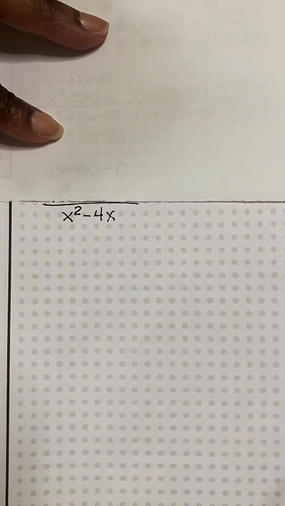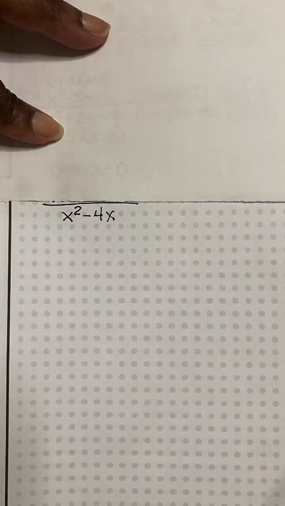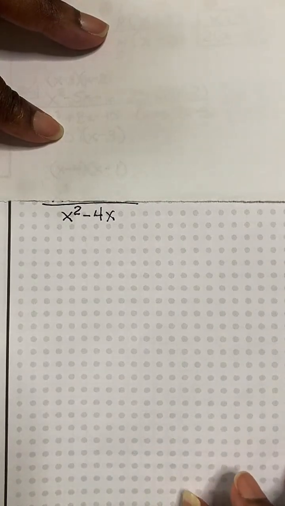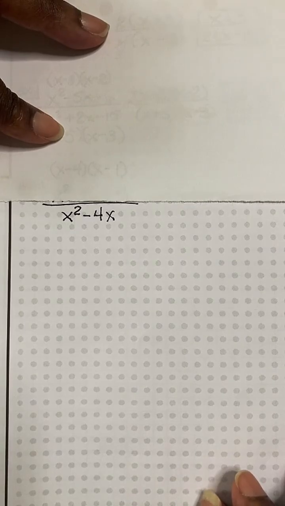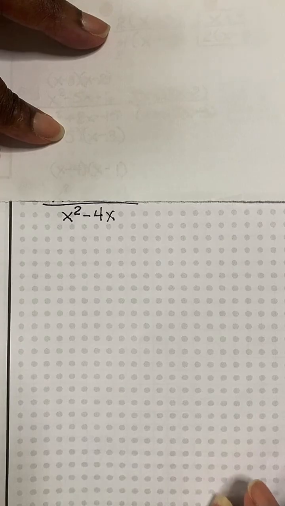X squared minus 4x. X squared minus 4x. So, is it Amelie? I want to make sure I'm saying it correctly. We're going to factor out this x. Yes, I just wanted to make sure that was your name. Don't want to mess up your name, man.